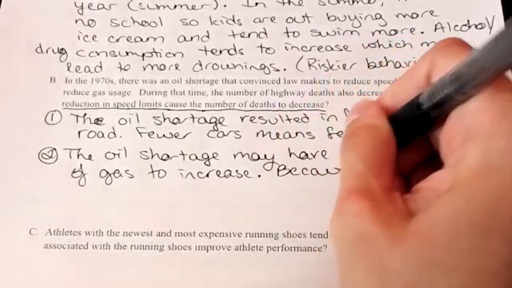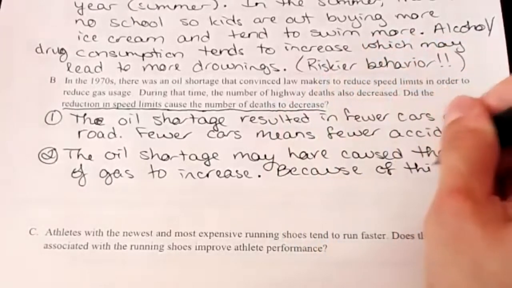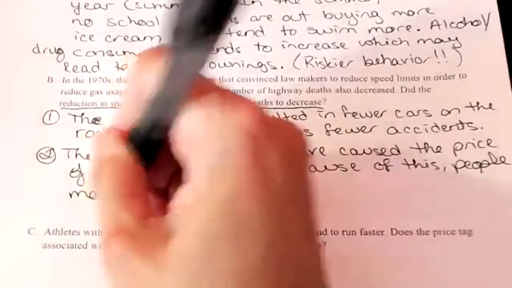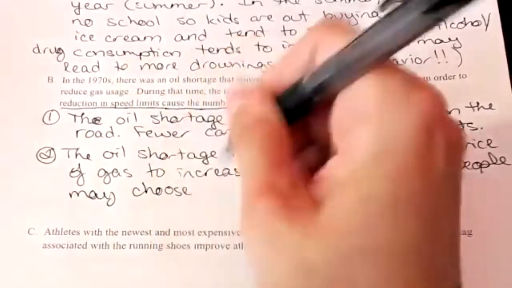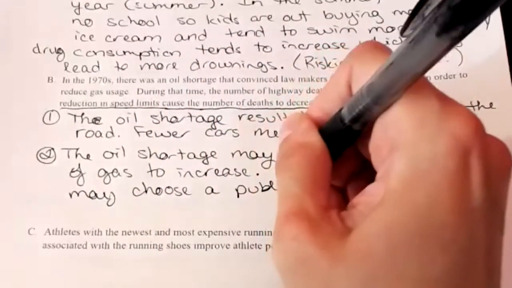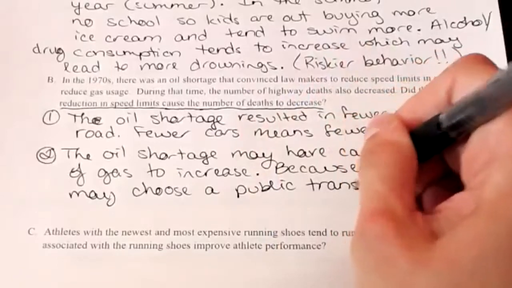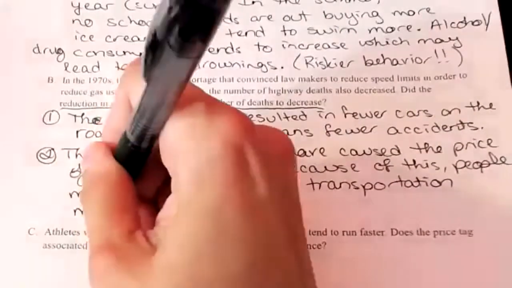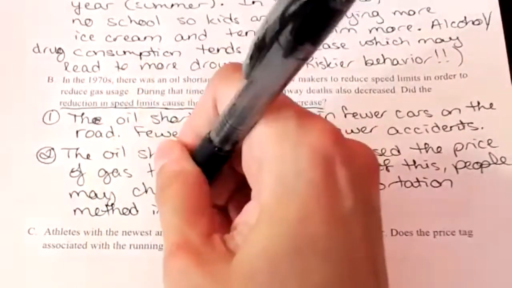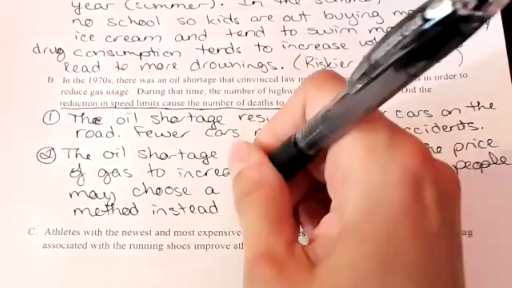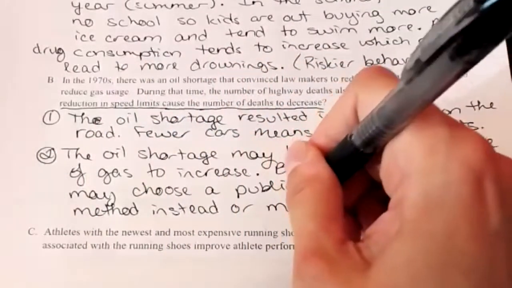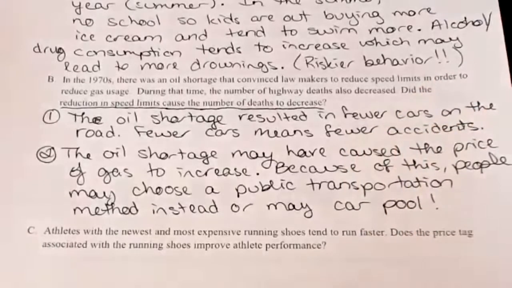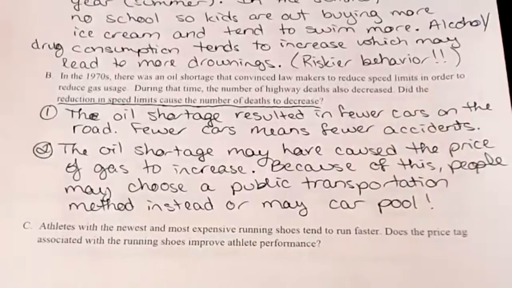Because of this, people may choose a public transportation method instead, or may carpool, right? Again, resulting in fewer cars on the highway.